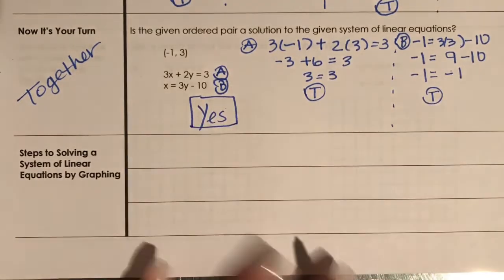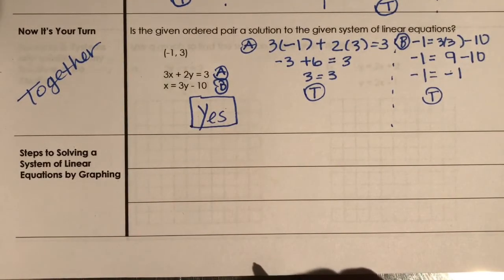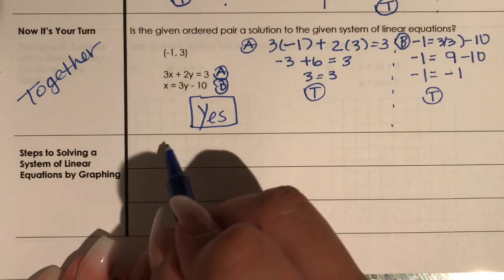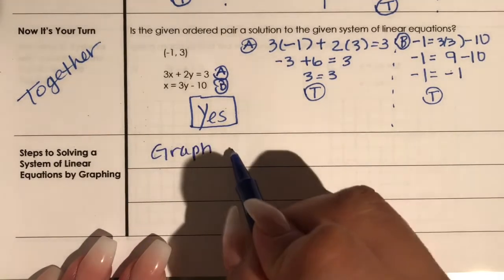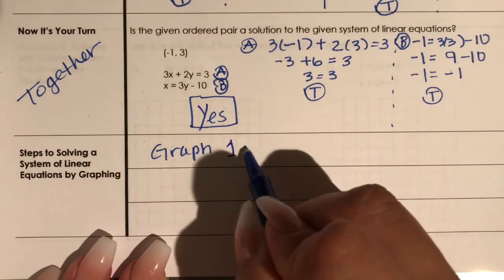Okay, so let's talk about what we've gone over. The steps of solving a system of linear equations by graphing: we will graph the first line.